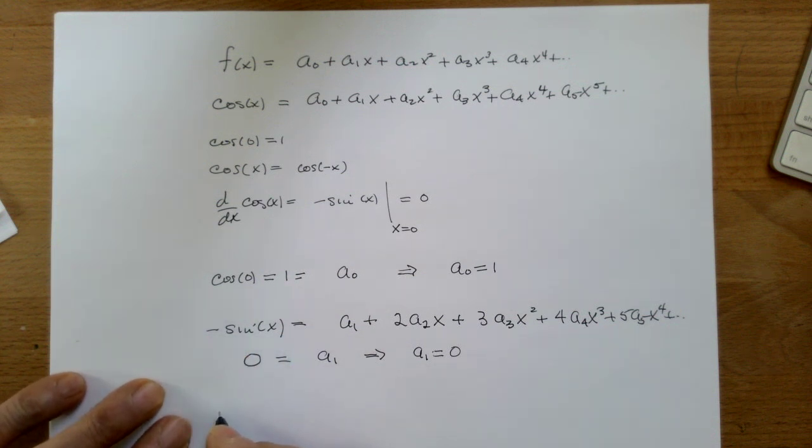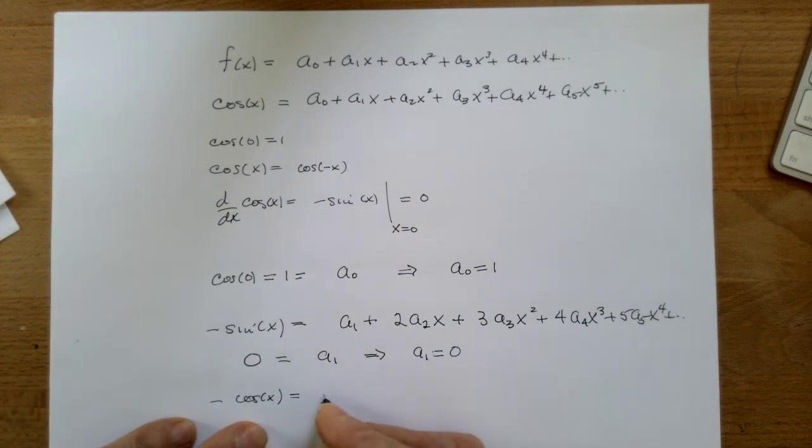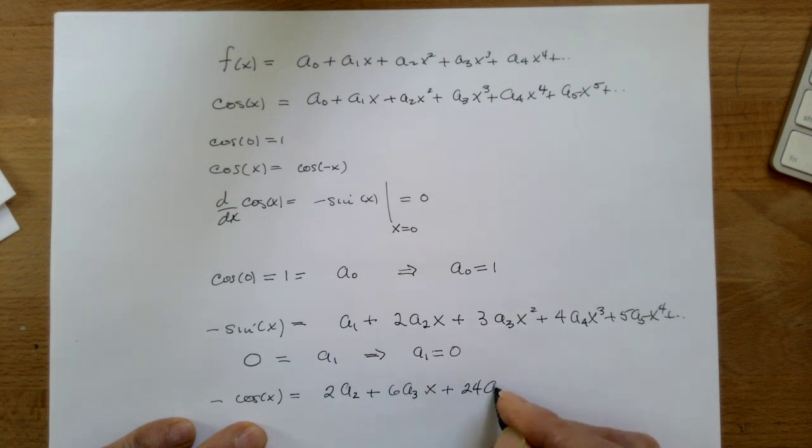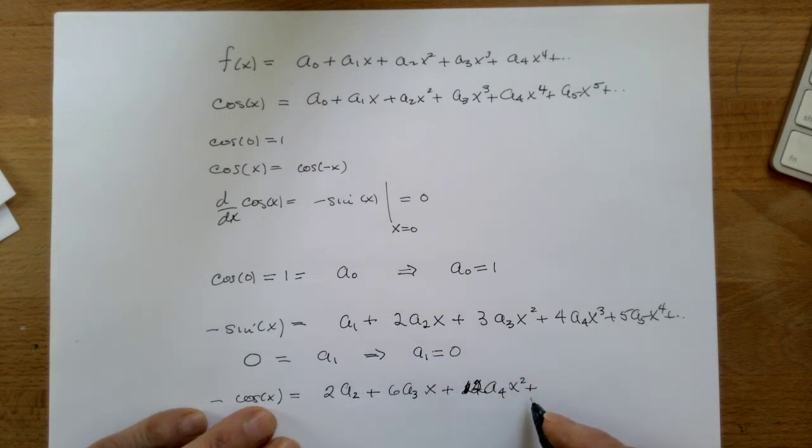The derivative of sine is cos, so we get minus cos of x equals 2a2 plus 6a3x plus 12a4x squared plus 20a5x cubed.